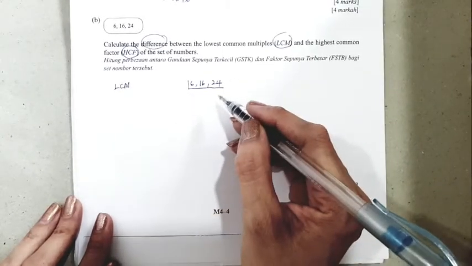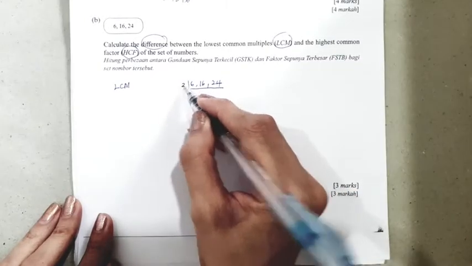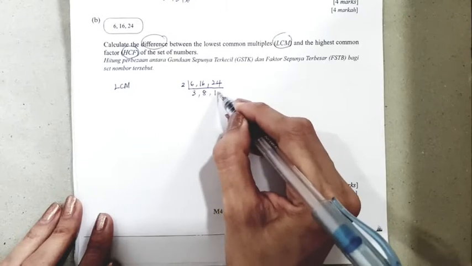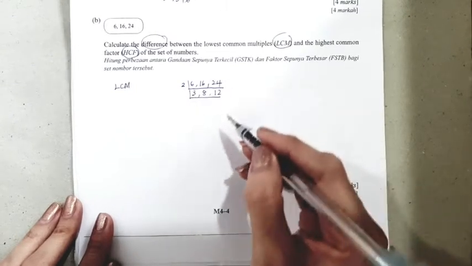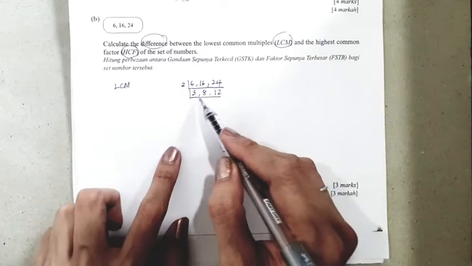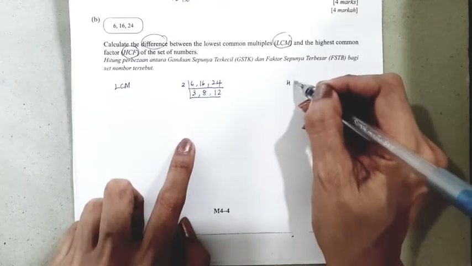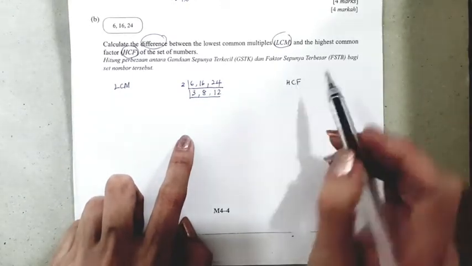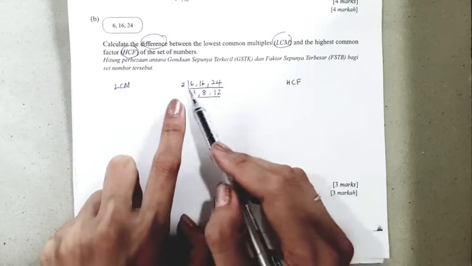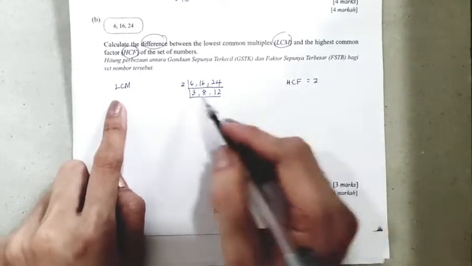This is the method to solve the highest common factors and lowest common multiples question. Always divide by the lowest prime number. Okay. Now, when we reach here, you will notice that there is no more common factors here. We can find the highest common factors. Highest common factors is when we stop, when there is no more common factors. So over here, highest common factors is 2, and the lowest common multiple, we should continue with this.